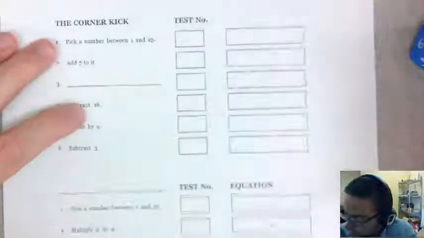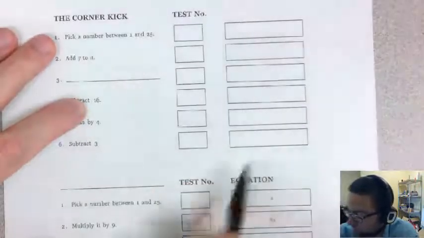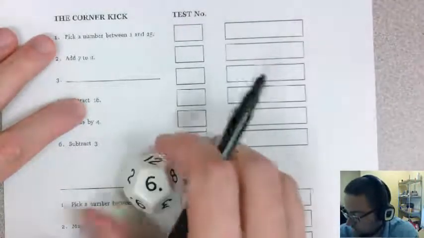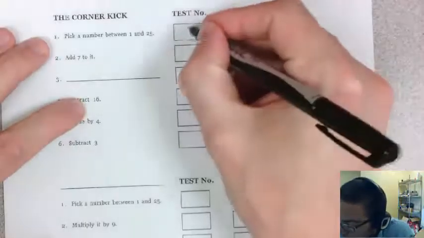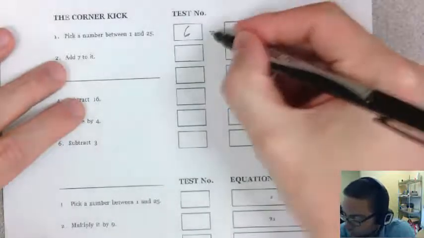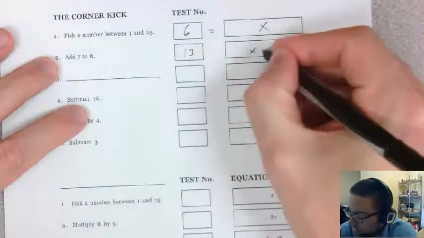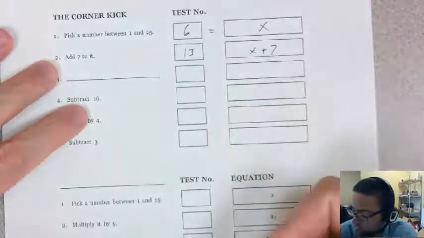Okay, so pick another number between 1 and 25. I'm going to take a little bit smaller number, so I'm going to roll a 12-sided dice. Okay, 6. So my test number is 6, and my unknown, right, is x. So x is equal to 6, I'm going to say. I'm going to add 7 to it, so that's 13. And that would look like x plus 7, right?